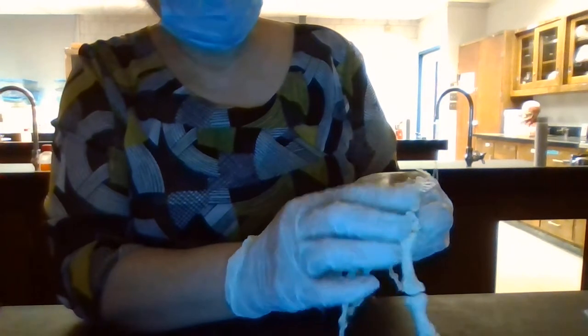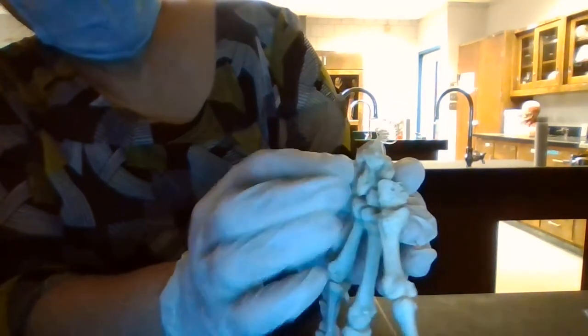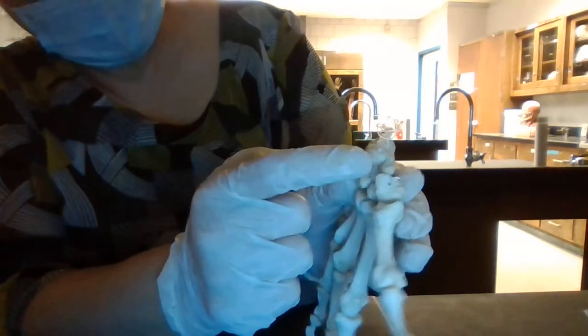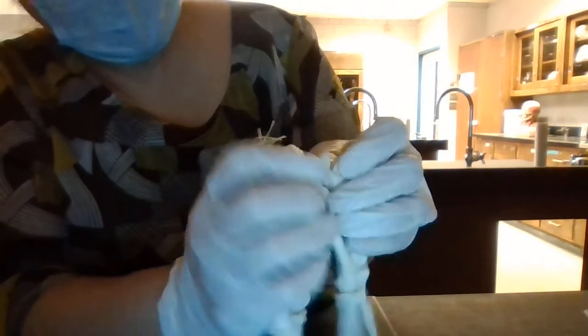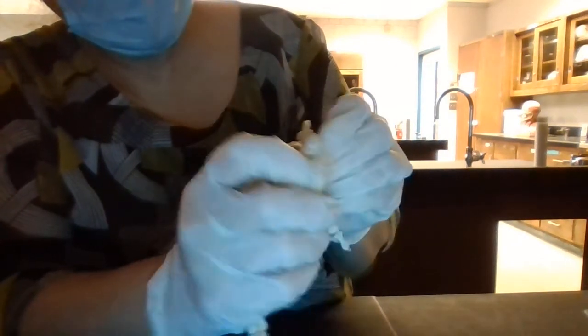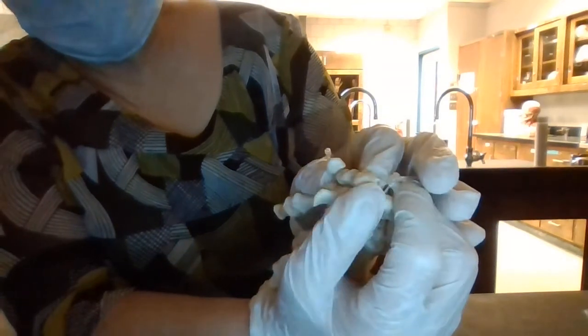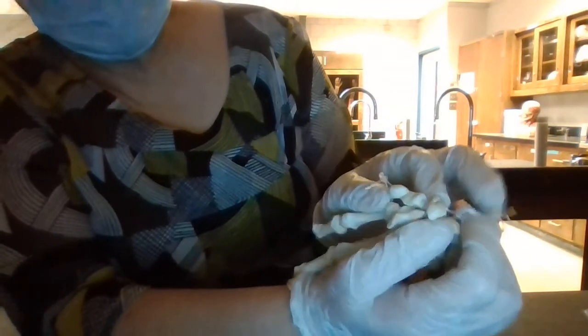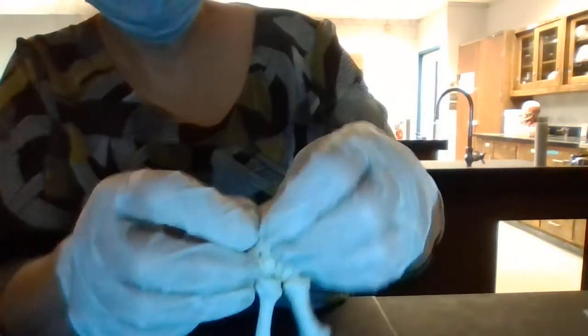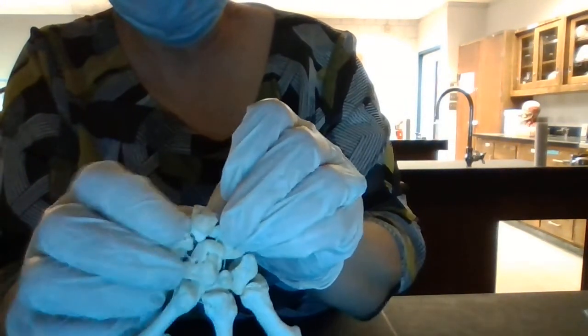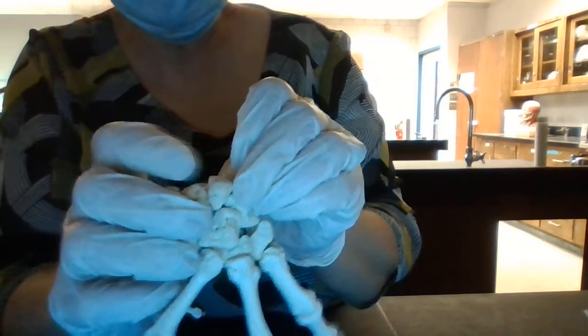This is the scaphoid bone. For each row, there are 4 bones. The scaphoid, lunate. Lunate looks like a moon. See, this looks like a moon. If you look in your book, it looks like a moon.